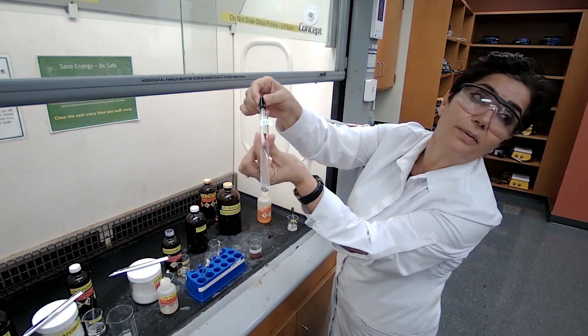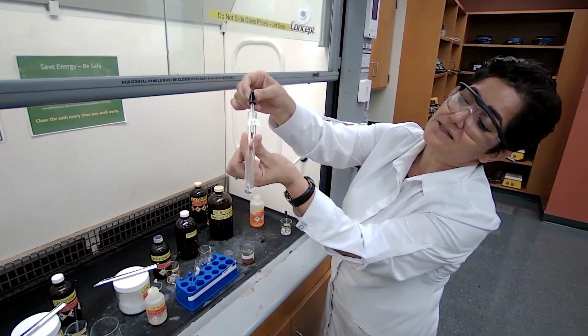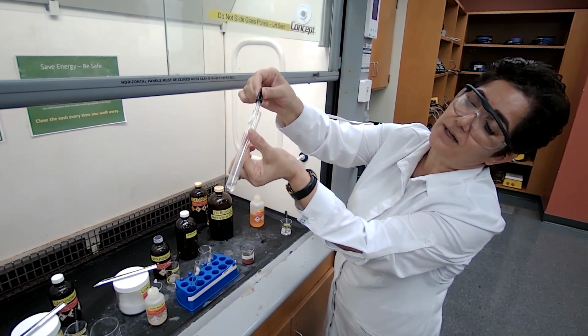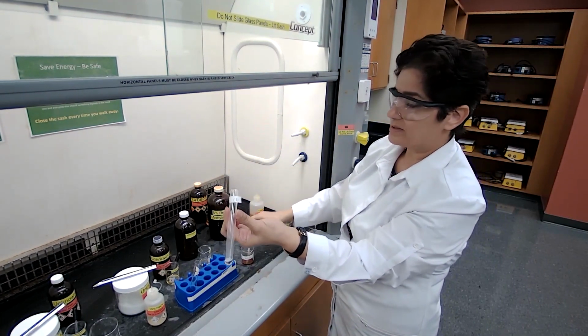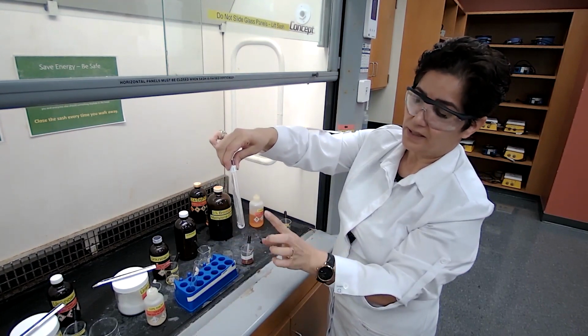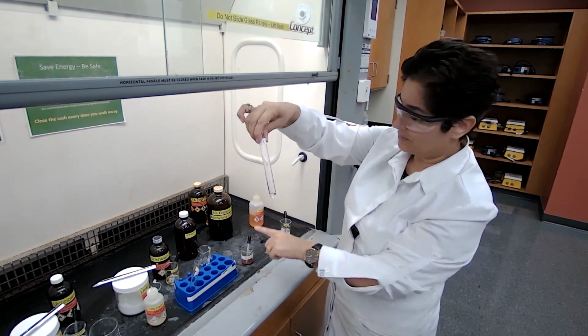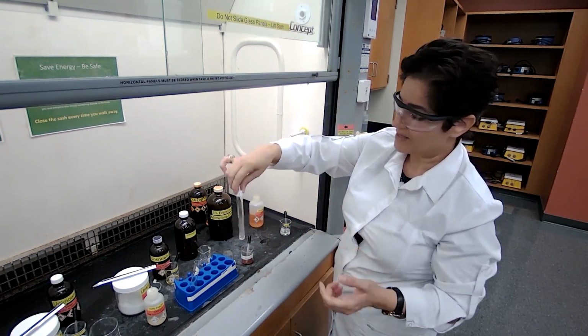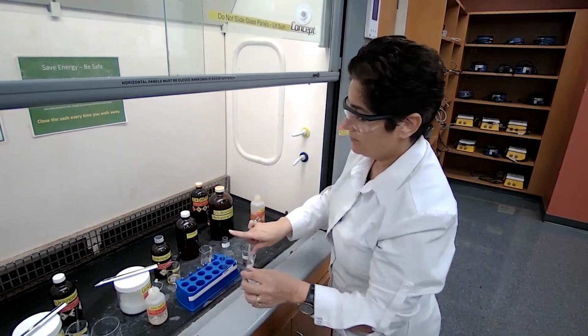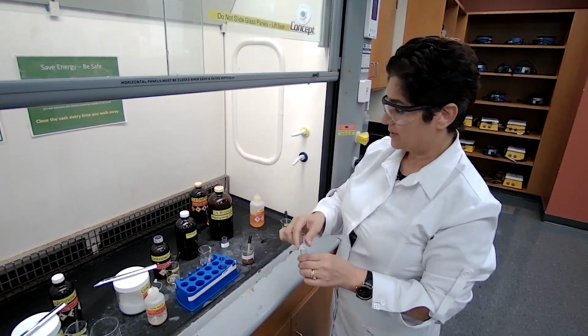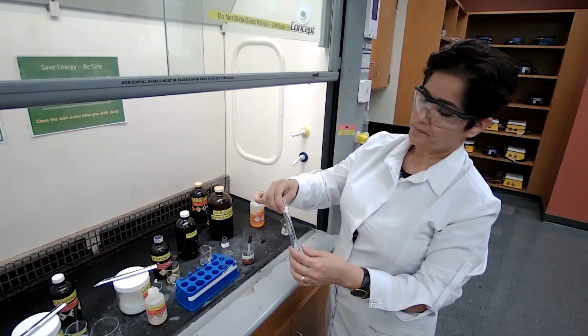See that as soon as the drop reaches down there, it disappears. This disappearance is the positive test. Disappearance of the brown color is a positive test for unsaturation. So unknown 1 was a positive test with bromine.